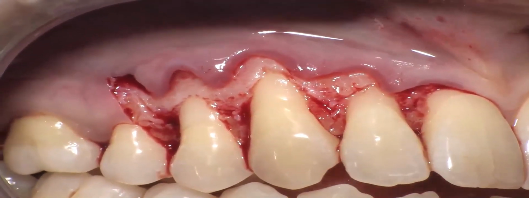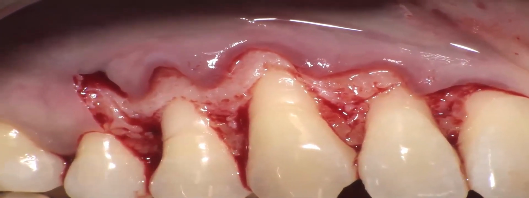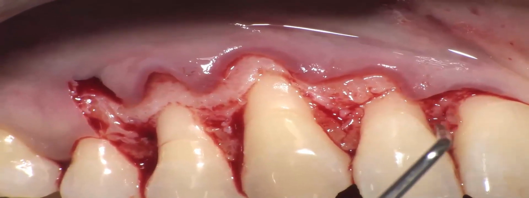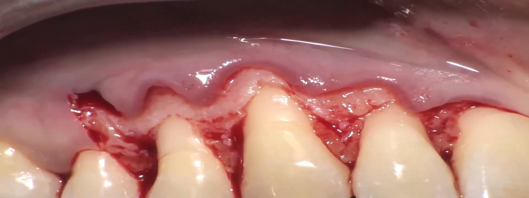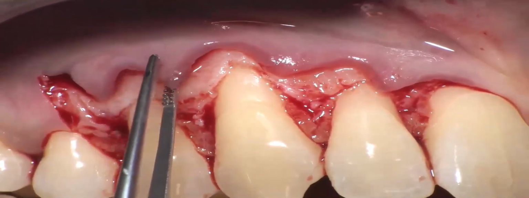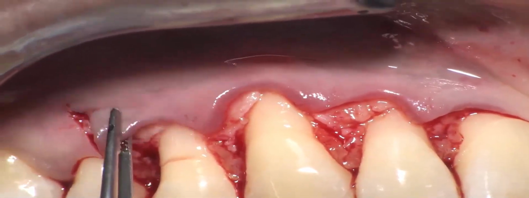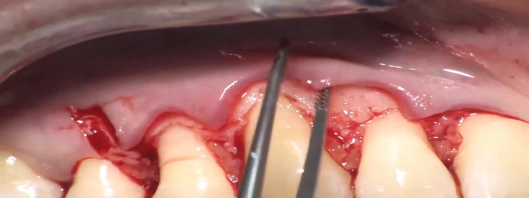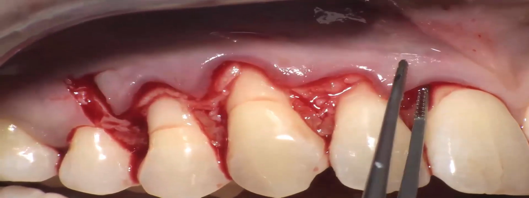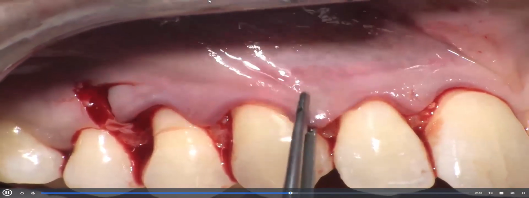Both in this area it's connective tissue until the papilla, and the connective tissue is completely free from epithelium, so we will place our surgical papilla above the anatomic papilla, and in such a way all gingival recessions will be covered.